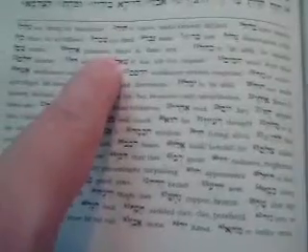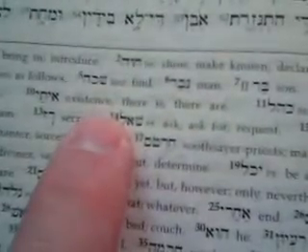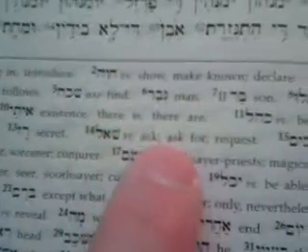You scroll down to the bottom portion of the page, where we have a line dividing the page. We'll look at footnote 10, and we get our lemma and then our definitions: existence, there is, there are.